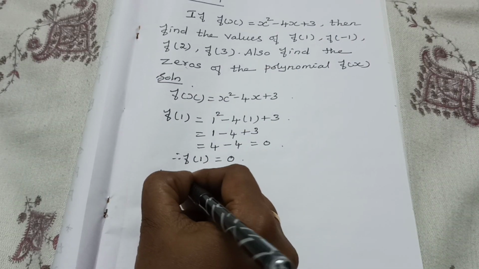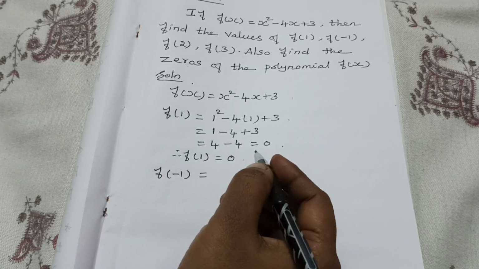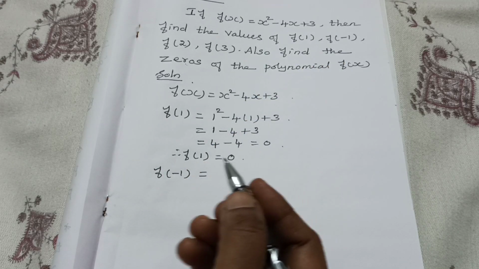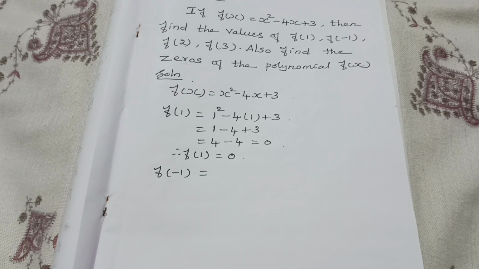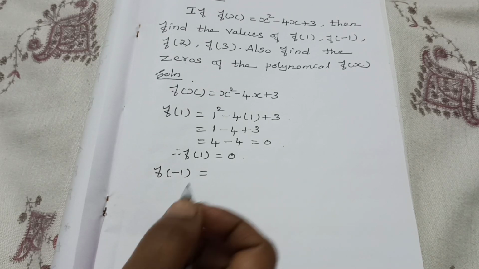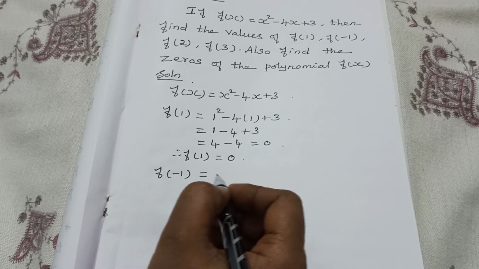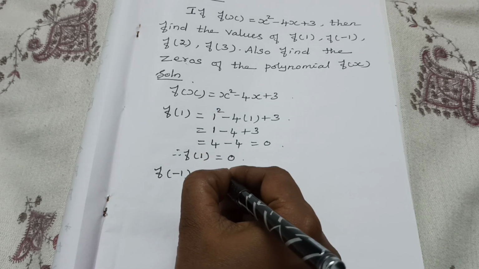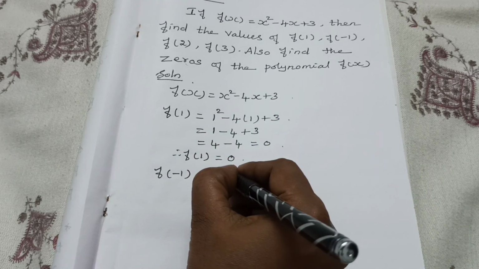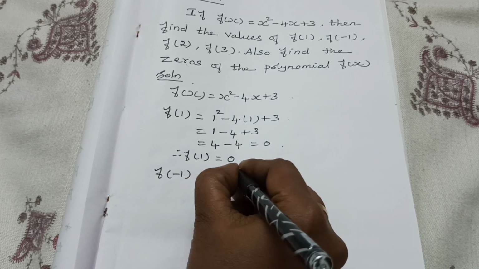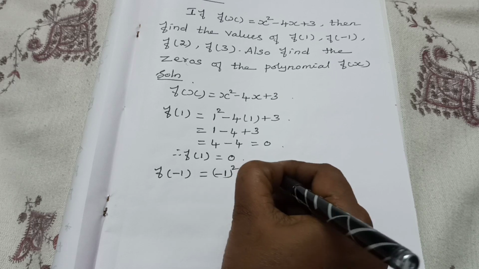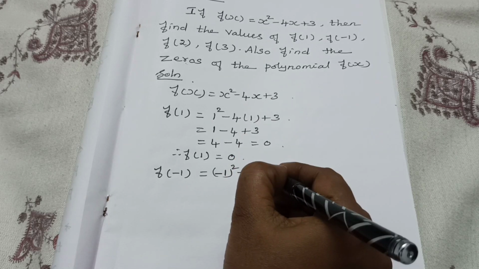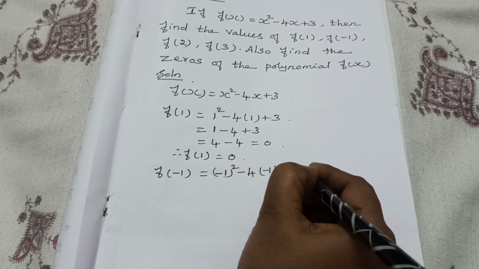f of minus 1. Here, in place of x we have to substitute minus 1. Then f of minus 1 is equal to minus 1 the whole square, minus 4 into minus 1 substituted in place of x, plus 3.